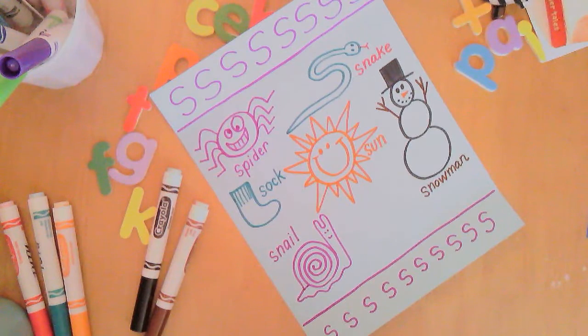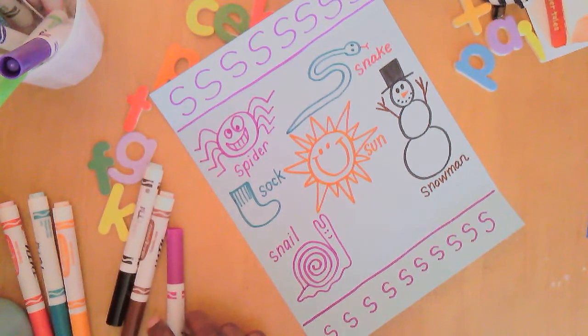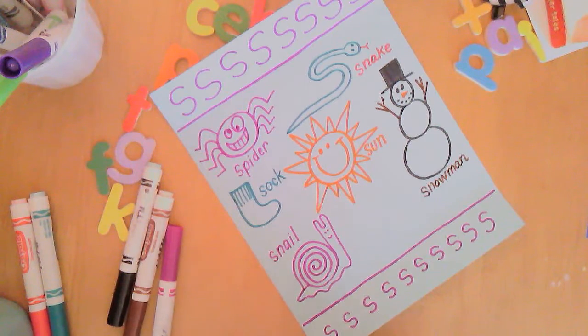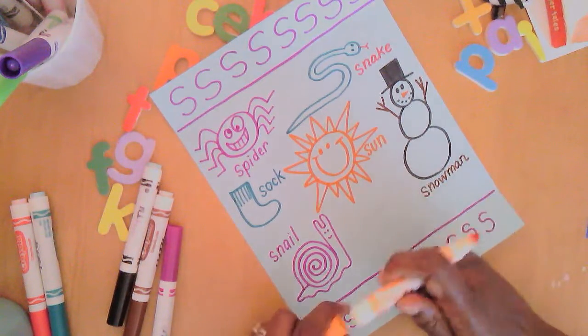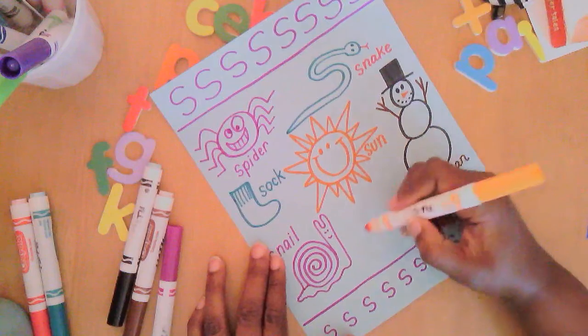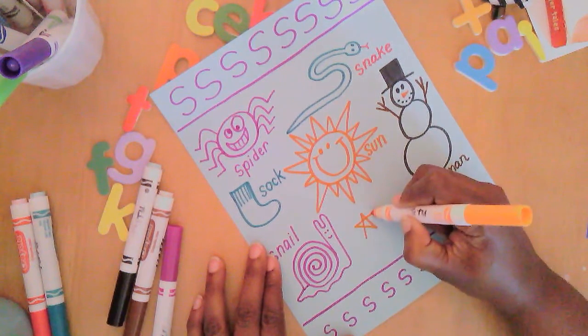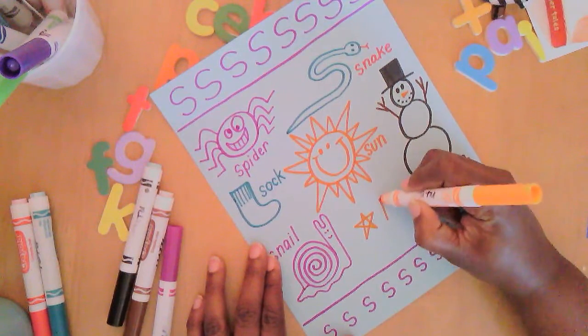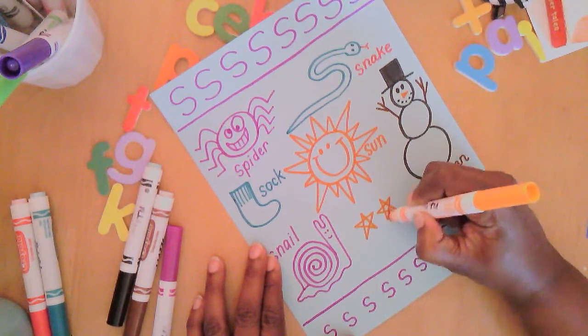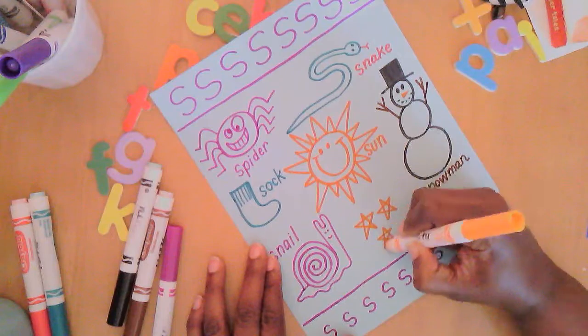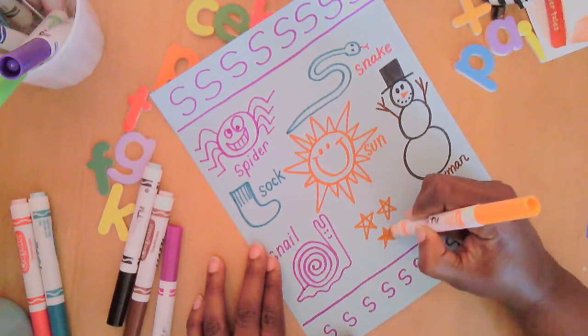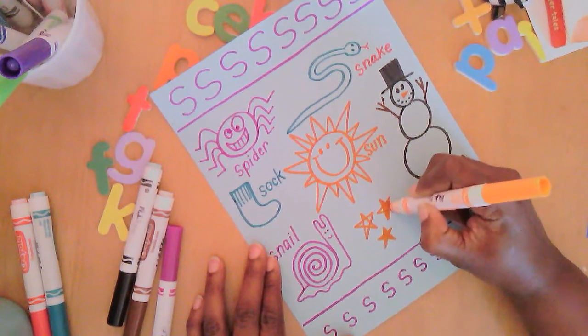Oh, how about stars? The sun comes out in the daytime and the stars come out at night. Stars. Did I make that look easy? It is easy. It's pretty simple.